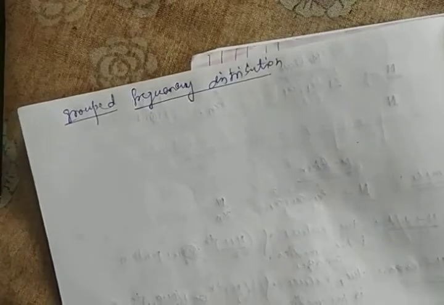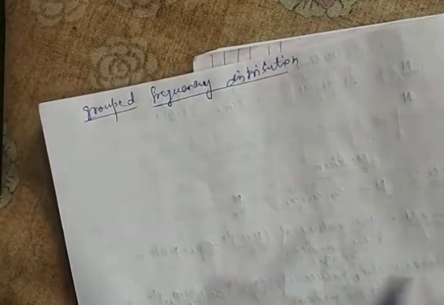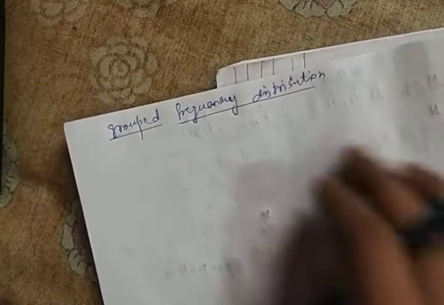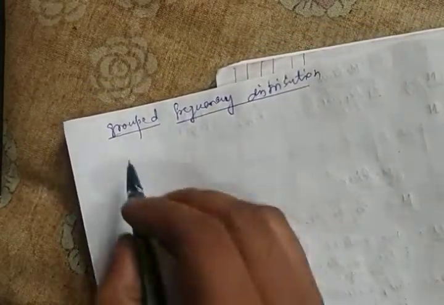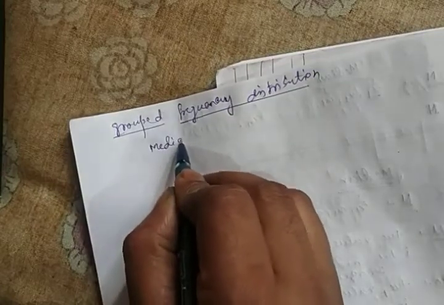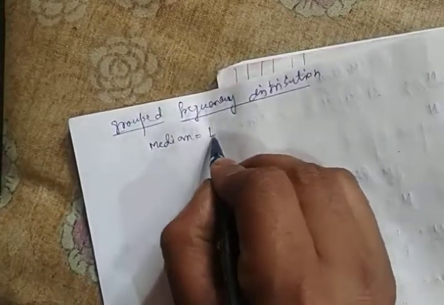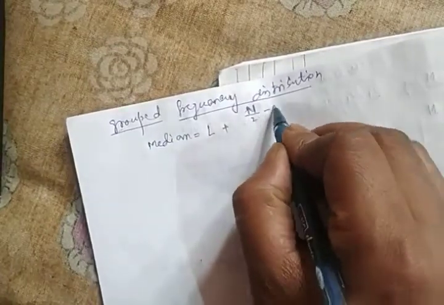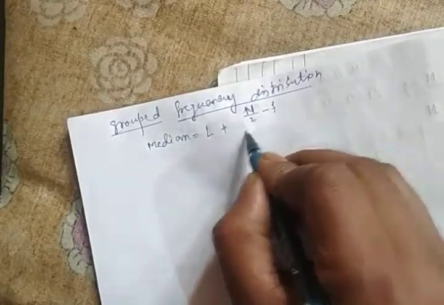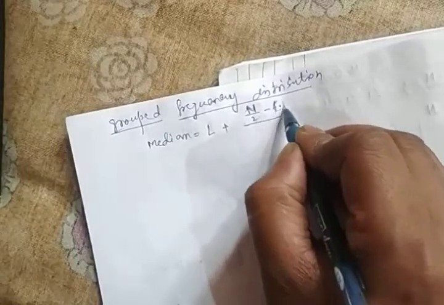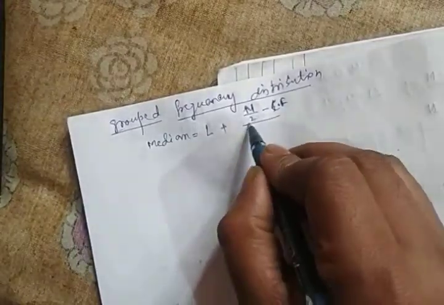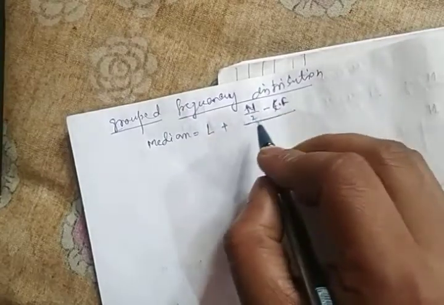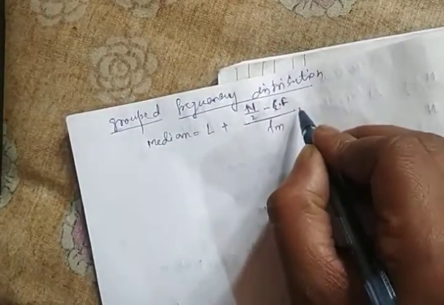For a grouped frequency distribution, there is a formula to calculate the median. So median equals L plus ((n by 2 minus CF) divided by FM) into C.